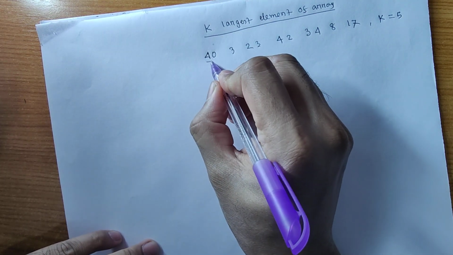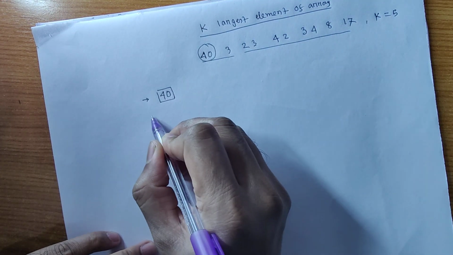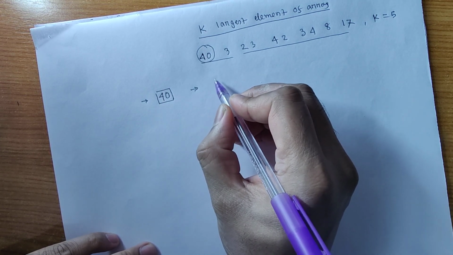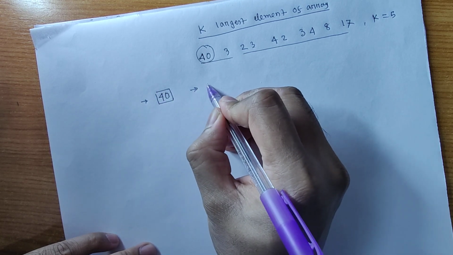So now we will create a heap. So it works like this: first we take the first element in the heap. So now 40 we keep in the heap. Now 3 comes. Again we keep 3 in the heap. 3 is the smallest element, so it will go in the front.